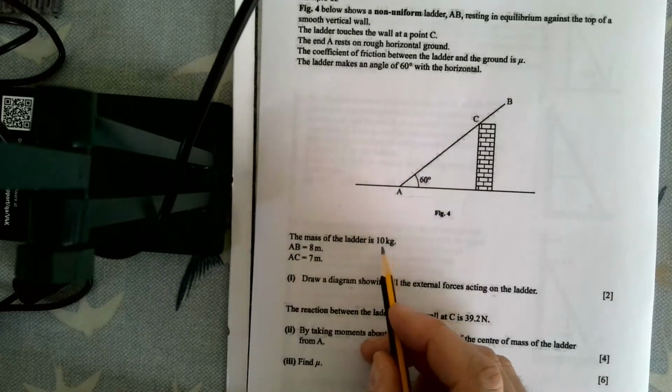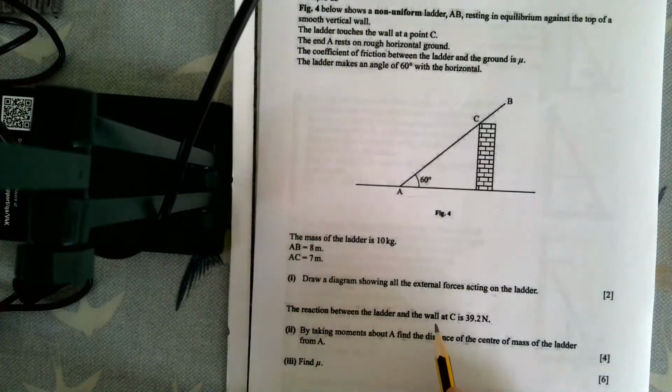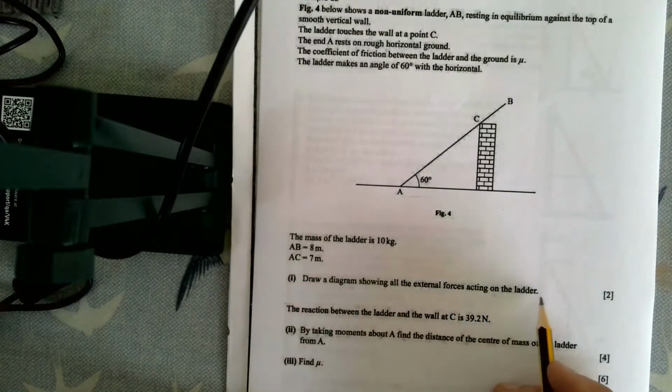The mass of the ladder is 10 kilograms. AB, so the length of the ladder, is 8. And then AC is 7. Draw a diagram showing all the external forces acting on the ladder.